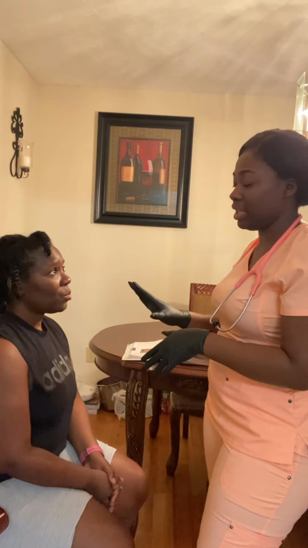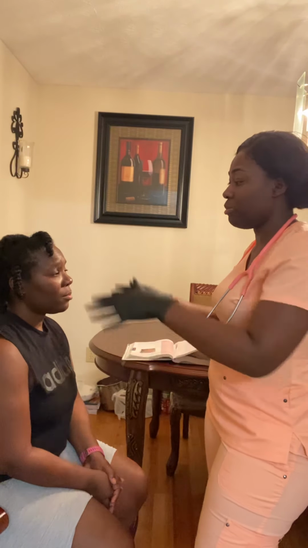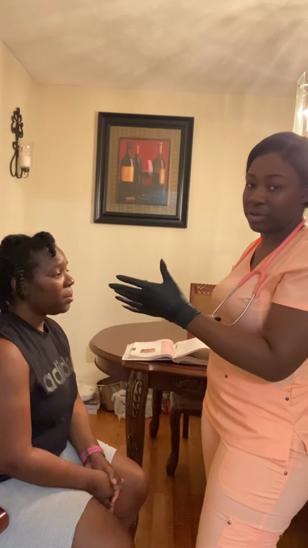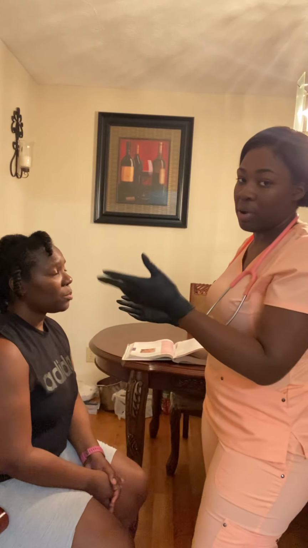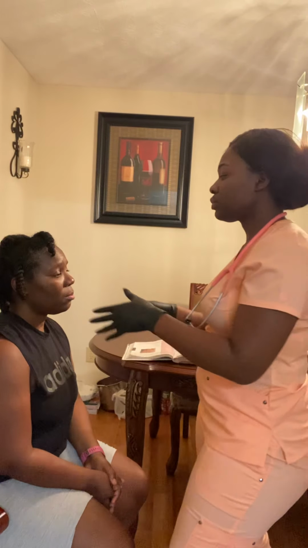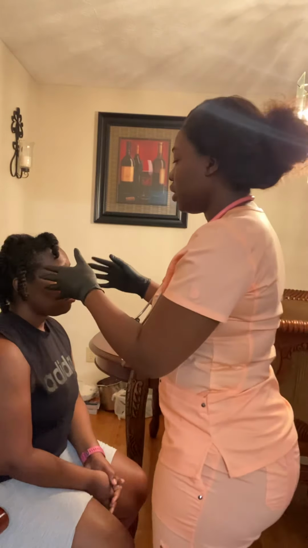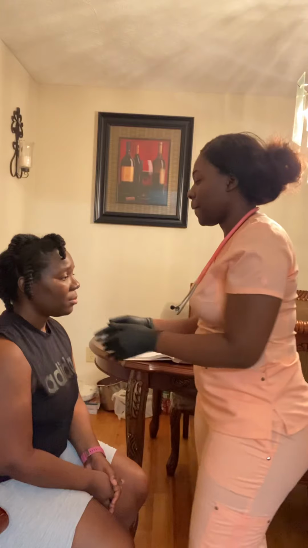Next we're going to proceed with the inspection of her skull. I note that a patient should have a normal cephalic shape, and I note the symmetry and the size. It shouldn't be microcephalic or macrocephalic, meaning either too small or too big. Noted, I'm going to look around and inspect, okay?